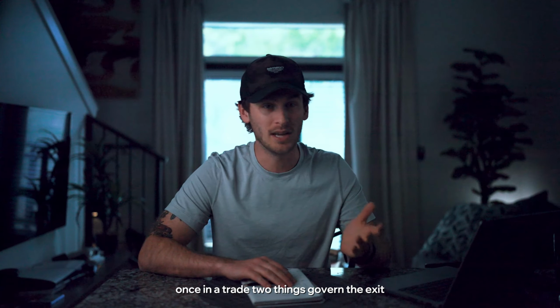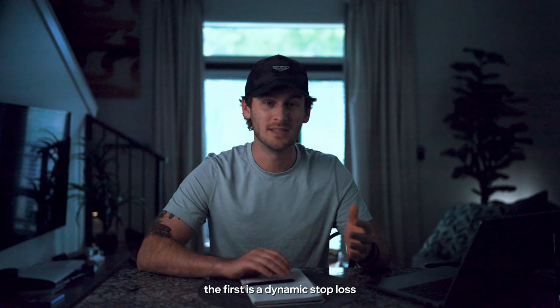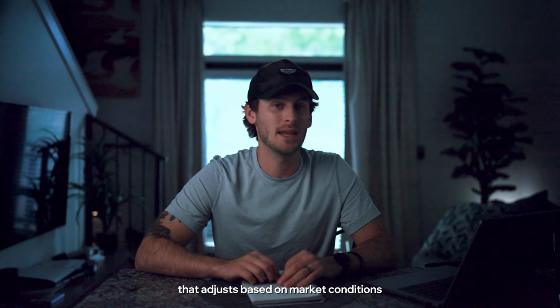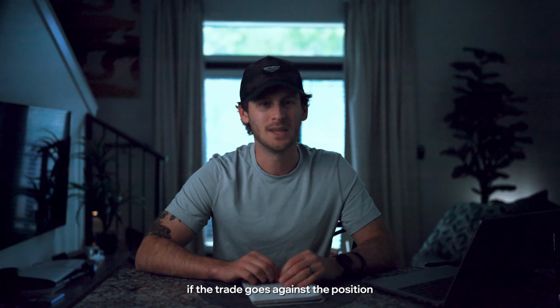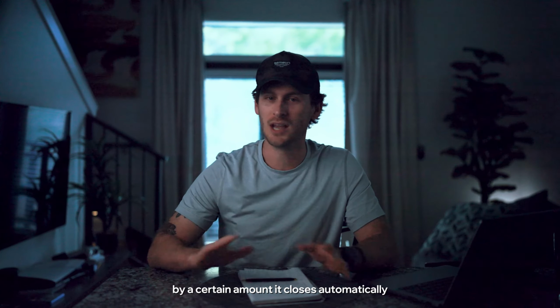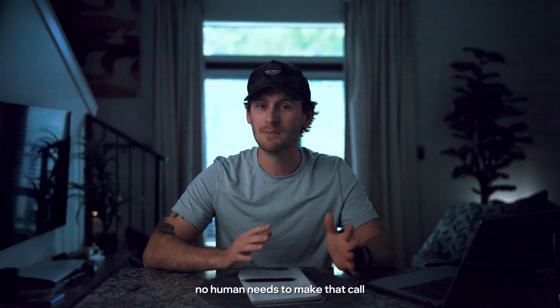Once in a trade, two things govern the exit. The first is a dynamic stop loss, a predefined risk limit that adjusts based on market conditions. If the trade goes against the position by a certain amount, it closes automatically. No human needs to make that call.